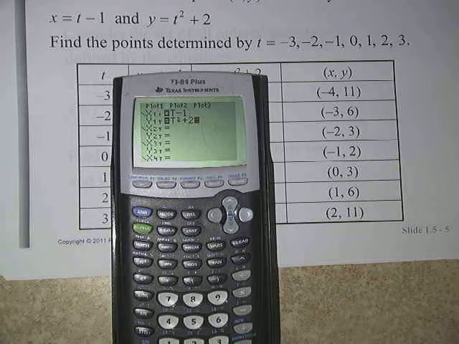Questions so far? Okay, this would be a lot easier to pay attention to and stay up with if you actually got your calculator out and followed along and did this too.